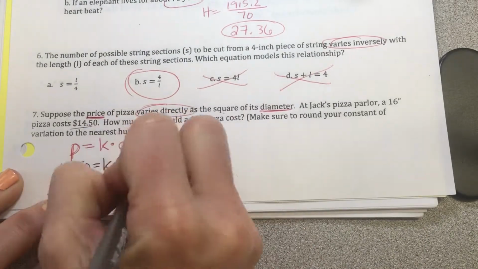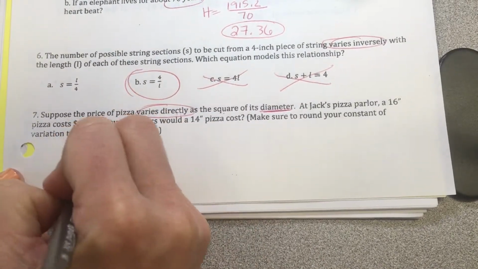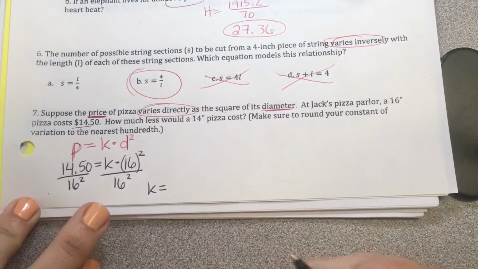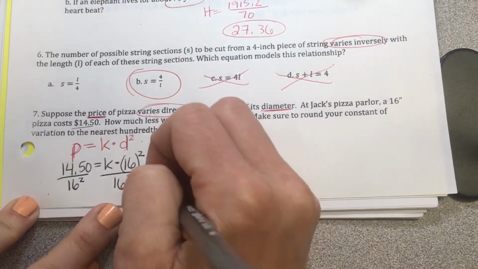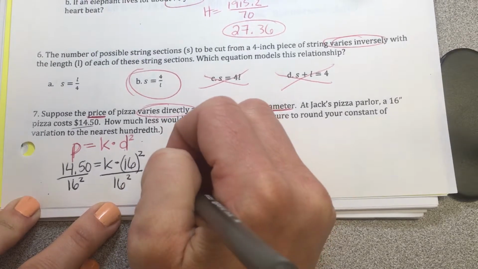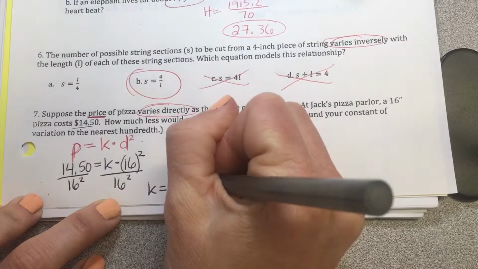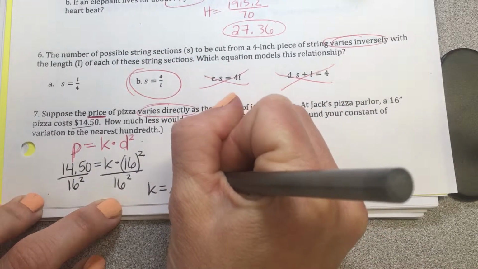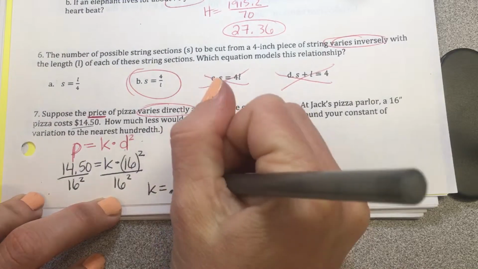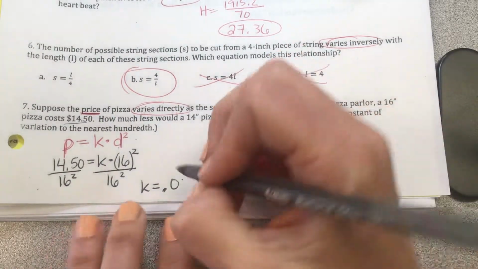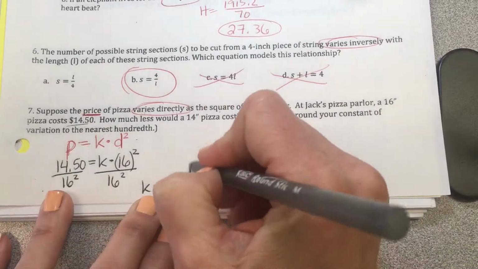Your calculator will do all the work. You can type in 14.50 divided by 16 squared, and you get K to be what? Let's go 2 decimal places, so point 6. It'd be 0.06.